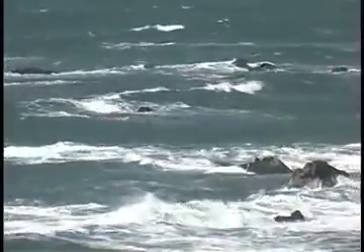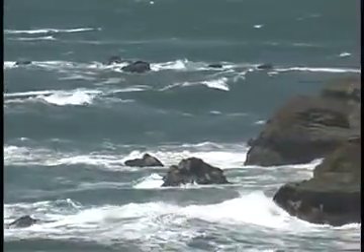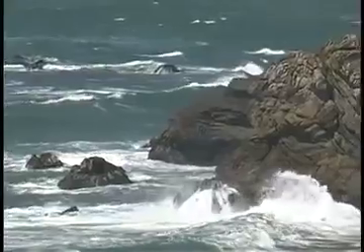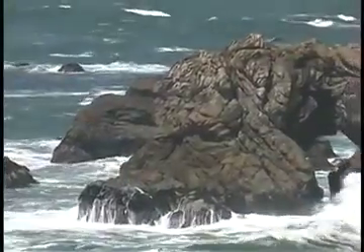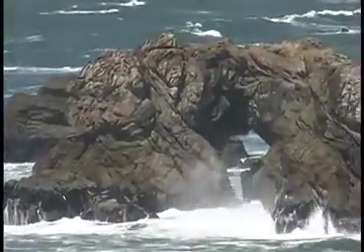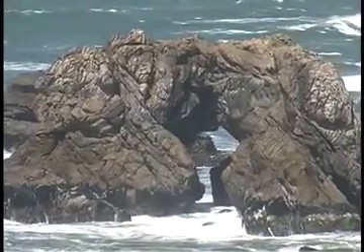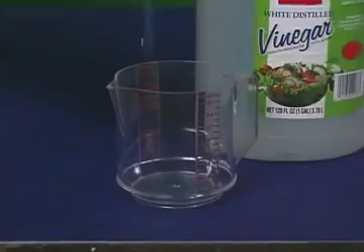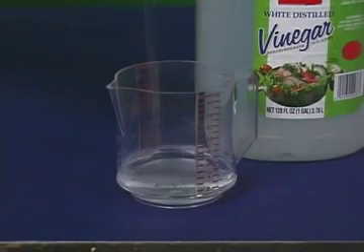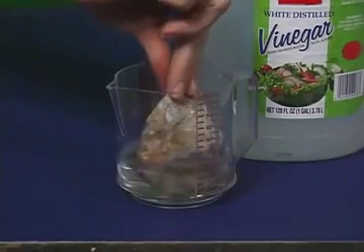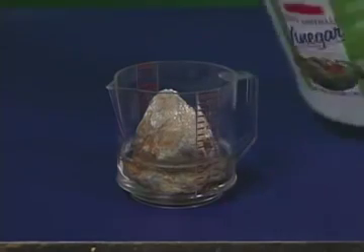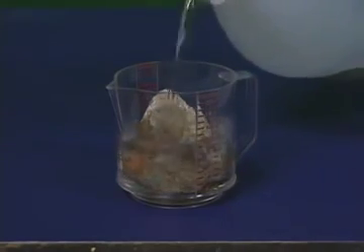This stream bottom has been worn smooth. And when water flows over rocks, it not only causes a physical change, it can cause a change inside the rock to the different materials that make up the rock. This is called a chemical change. Let's see what water with a little vinegar, a weak acid from plants, can do to this soft rock called soapstone.